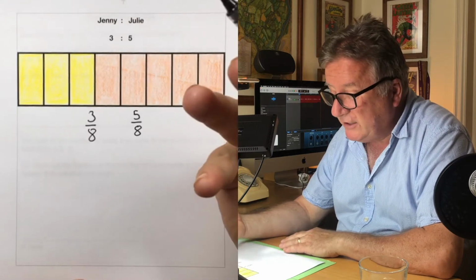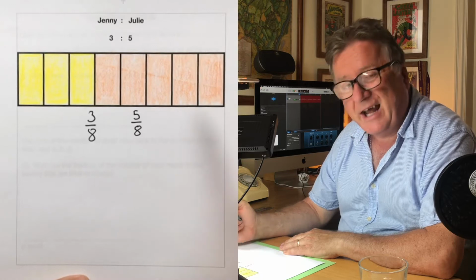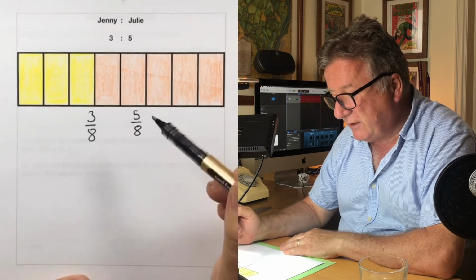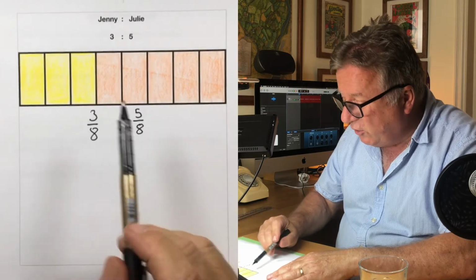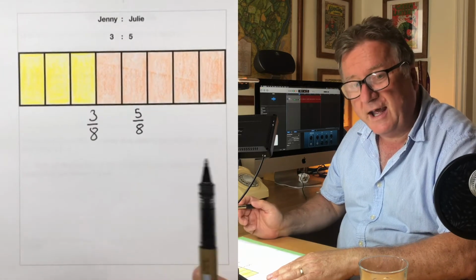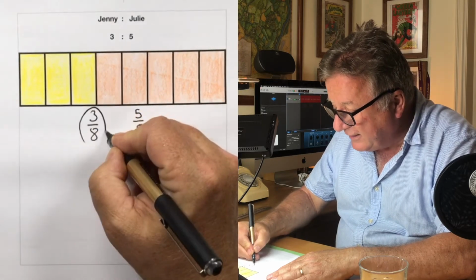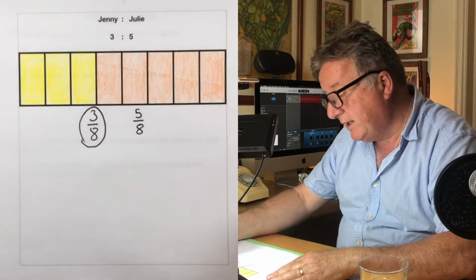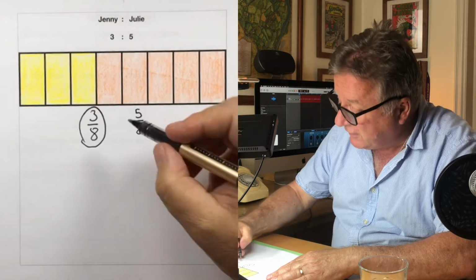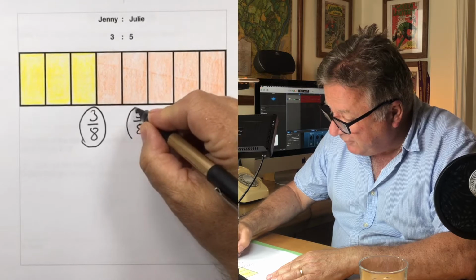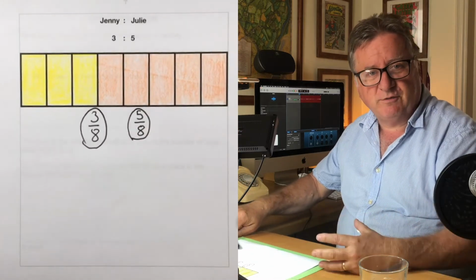Firstly, to think of ratio in terms of fractions. We've talked a lot about the bar and how to turn a ratio into a fraction. So here, Jenny, in her ratio, has got 3 parts out of 8. So the fraction Jenny has is 3/8. And we see Julie has got 1, 2, 3, 4, 5 parts out of the 8. So the fraction Julie has is 5/8. Good. That's thinking of ratio as a fraction.